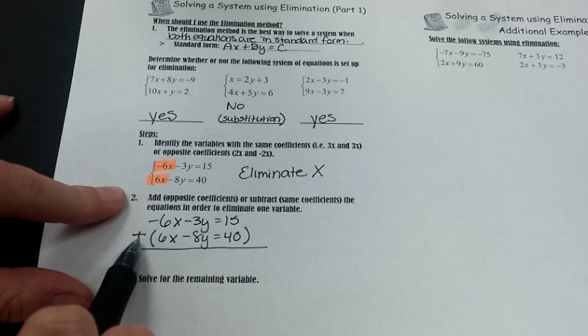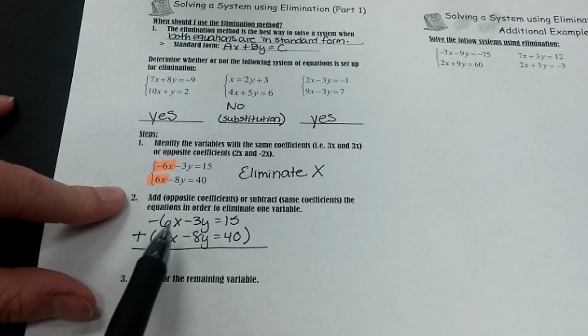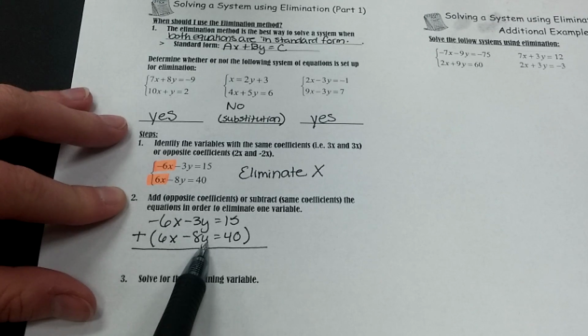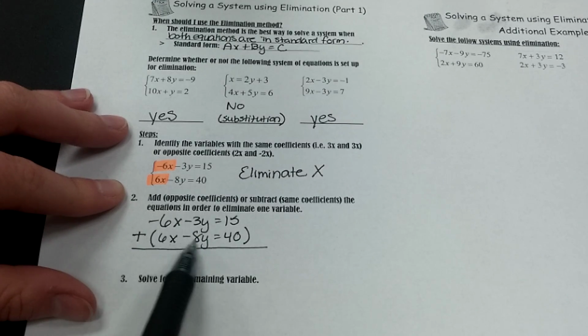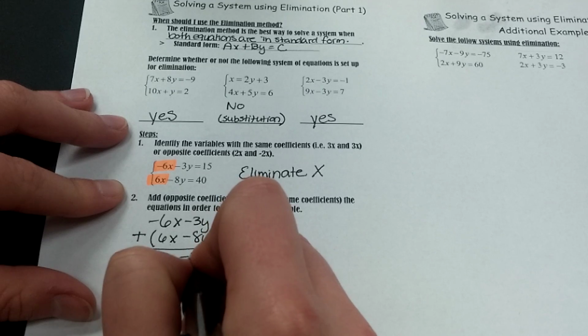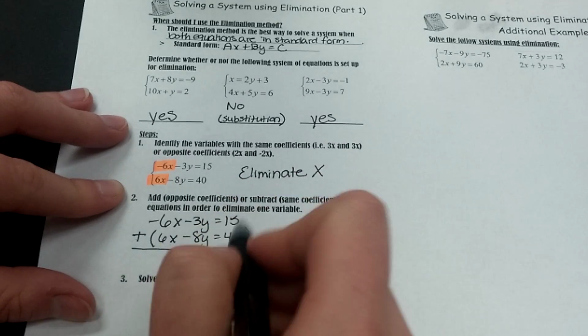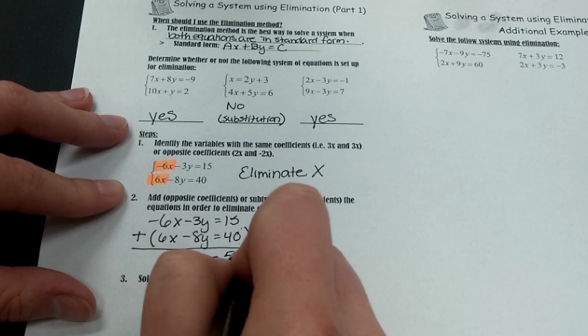So -6x plus 6x. So I'm going to add coefficients. -6 plus 6 is equal to 0x. So these two are going to cancel. -3y plus -8y. So I add the coefficients together. -3 plus -8 gives me -11y is equal to 15 plus 40. 15 plus 40 is 55.